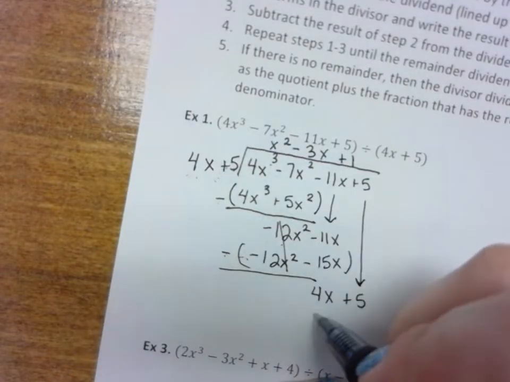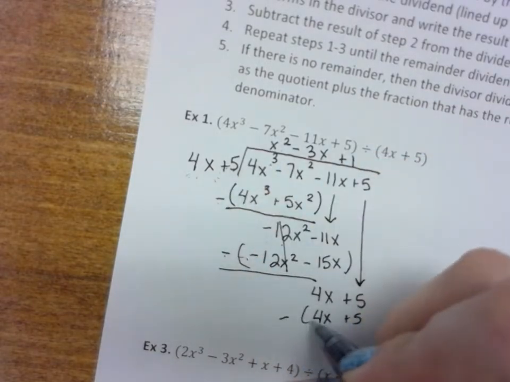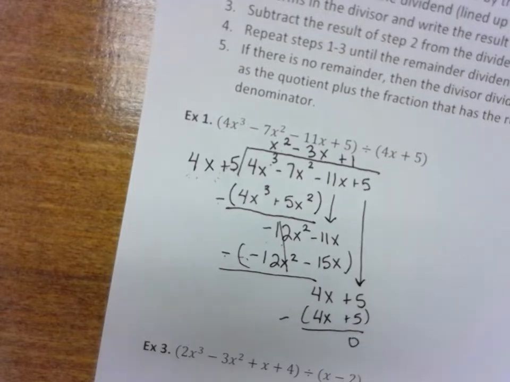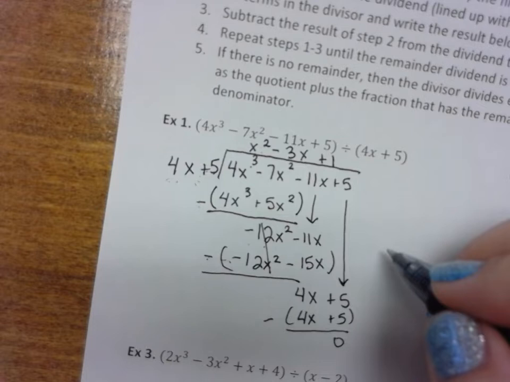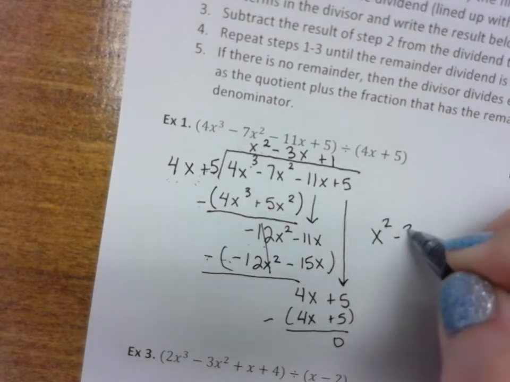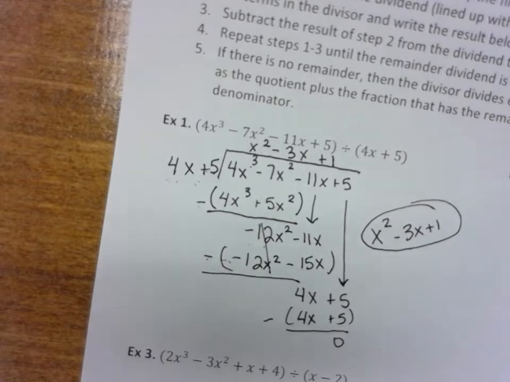1 times 4x gives us 4x. 1 times 5 gives us 5. If we end up subtracting those from one another, we get a 0, which means that it was a perfect divisor. So when we divide these together, our answer would be x squared minus 3x plus 1. Voila. Look back over that for just a moment and see if that makes sense to you.